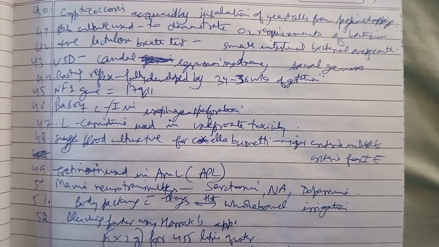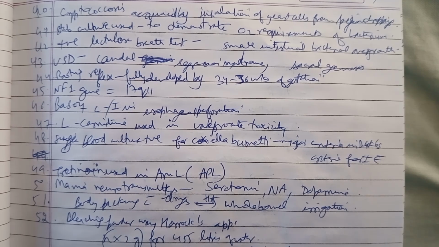Then treatment of acute promyelocytic leukemia or AML M3 is all-trans retinoic acid. Then in mania, neurotransmitters involved are serotonin, noradrenaline, and dopamine. Then in body packing with the drugs, for example, in the smugglers, we do the whole bowel irrigation.